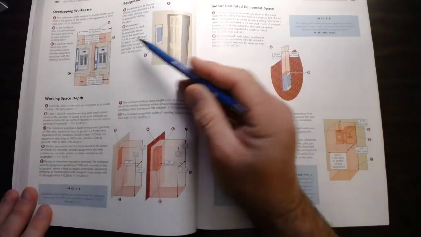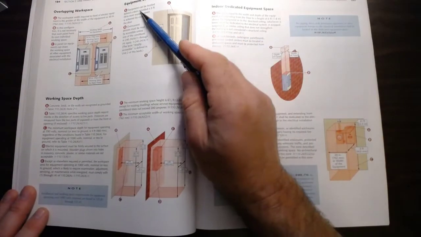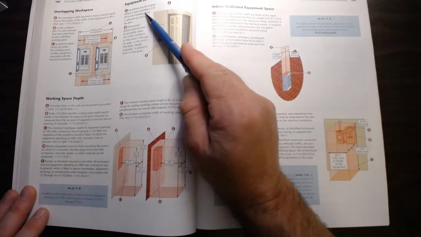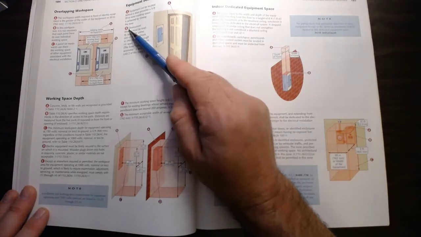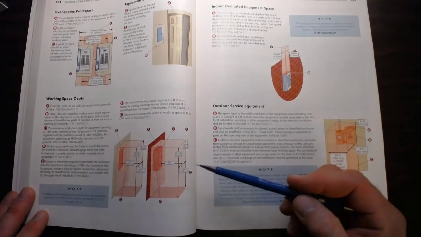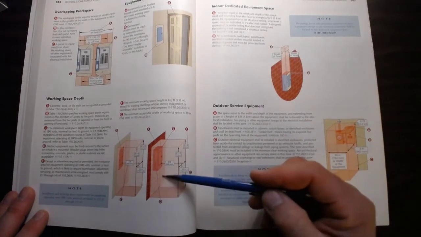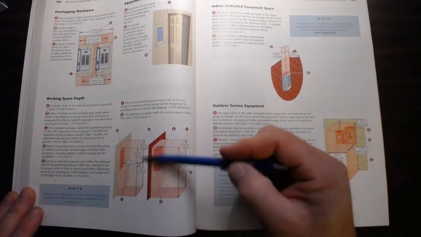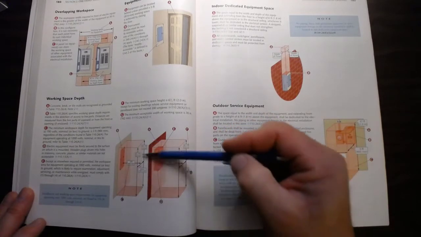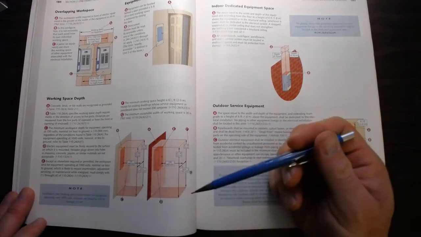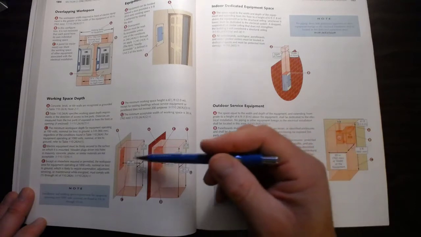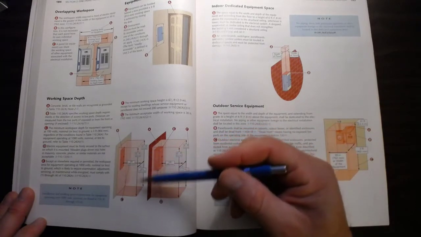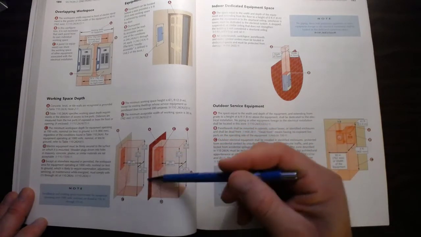There are many cases in residential where a panel will be put behind a door, and it just says here equipment can be located behind the door provided that 3-foot working space can be achieved by closing the door. Again, a lot of this is straightforward. When we look at the working space depth, here's a nice cube that's been given for us to see the depth of 36 inches, and a width of 30 inches.